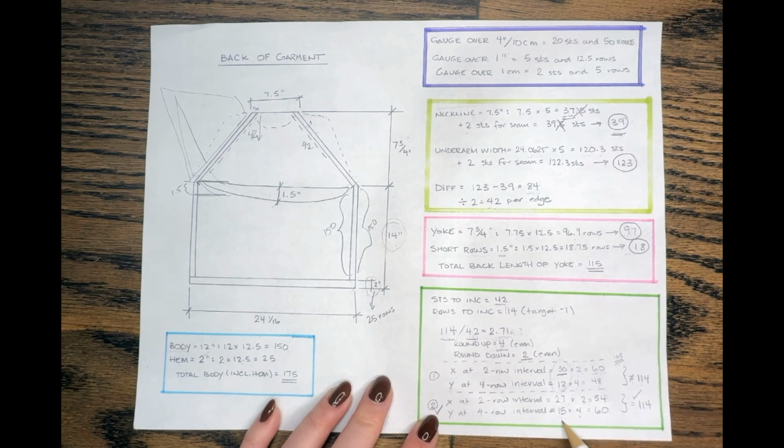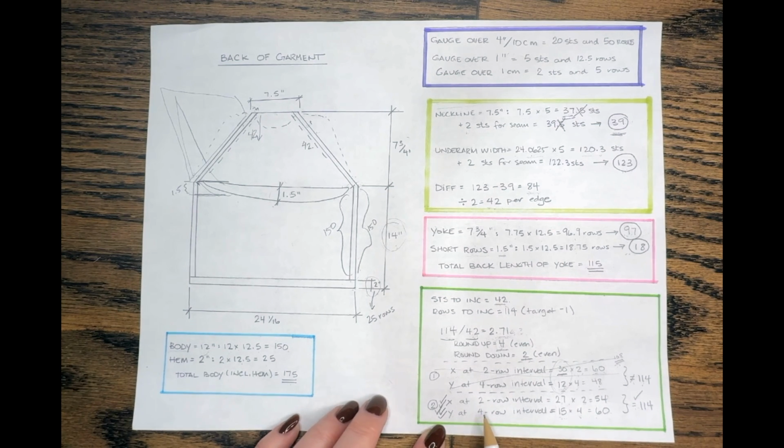So now I know that this here, I'm going to put lots of check marks beside it. This here is the rate of shaping that I want to use. I could even just cross that out because I'm not going to need it anymore. So when it comes to shaping my yoke, I will have to work 27 2-row intervals and 15 4-row intervals. How we choose to space these rates of shaping is really up to the individual knitter.